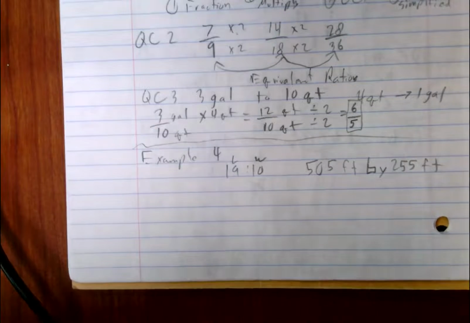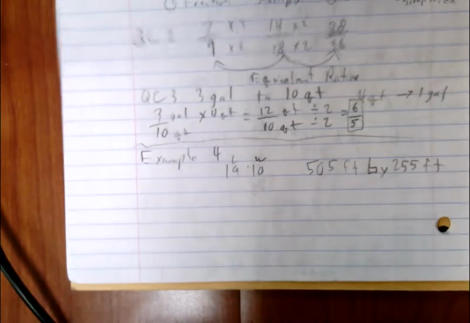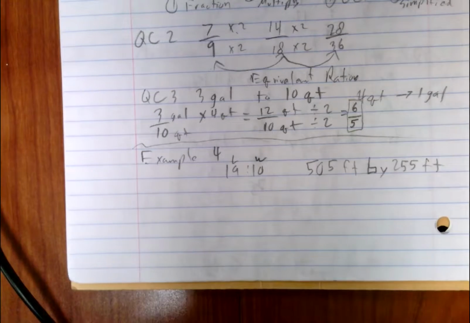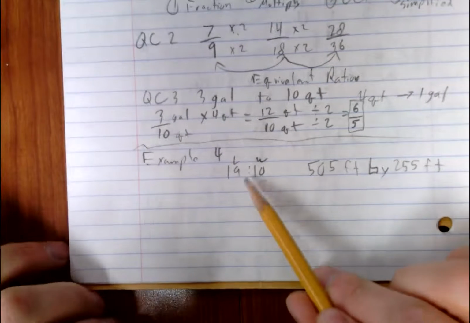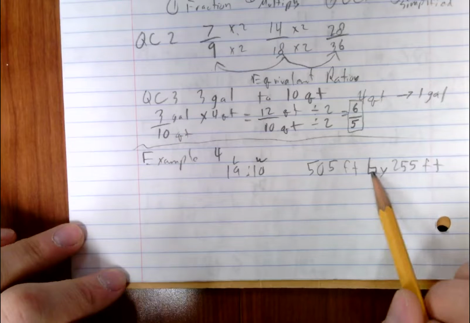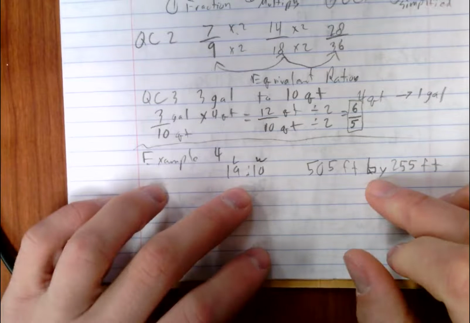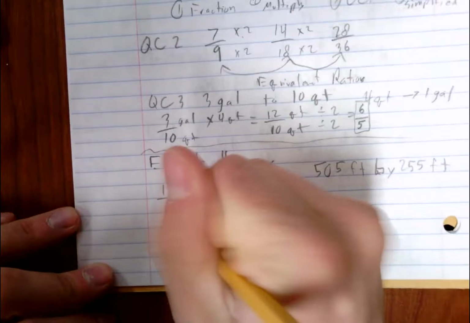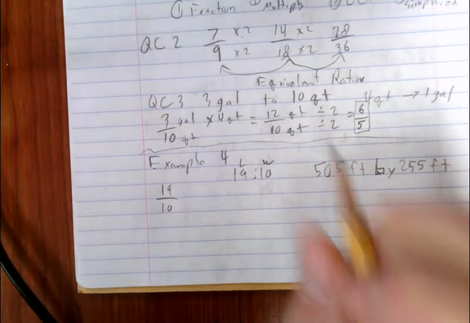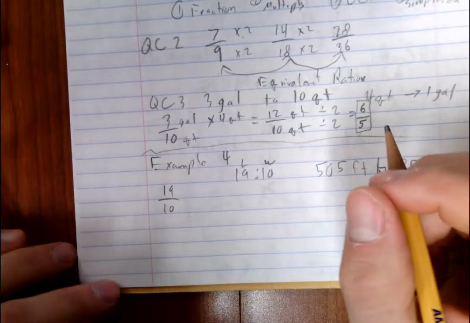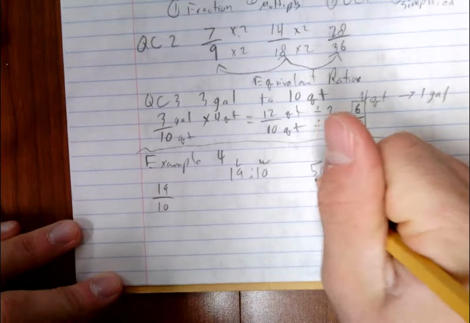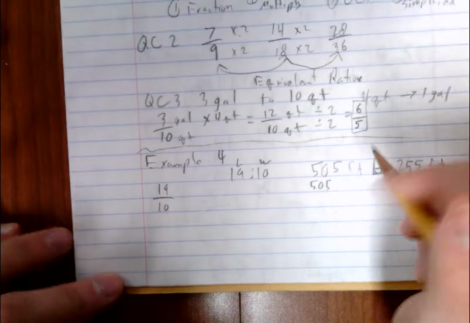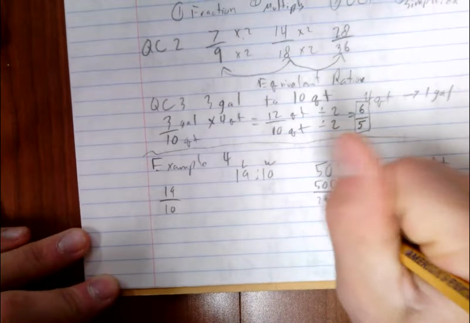So here is what we need to do. We need to compare this and this. These are 2 ratios, but we need to make them in the same form. So 19 divided by 10, and 505 over 255.